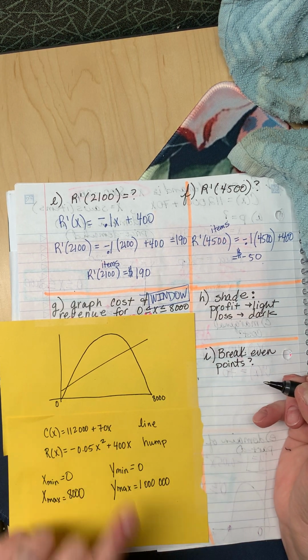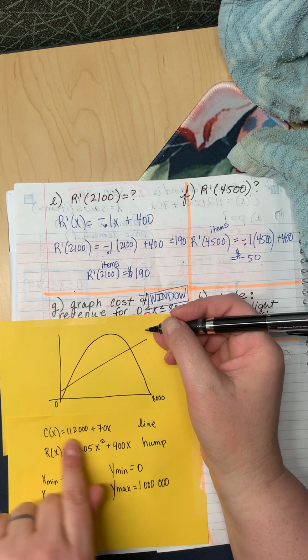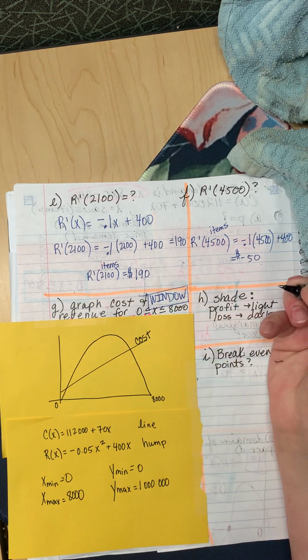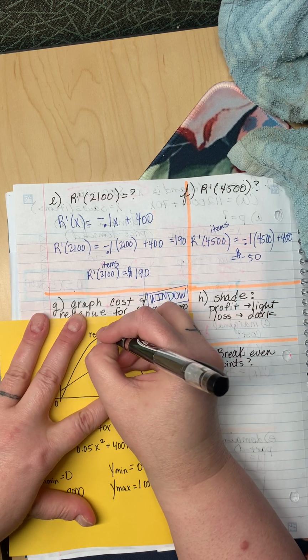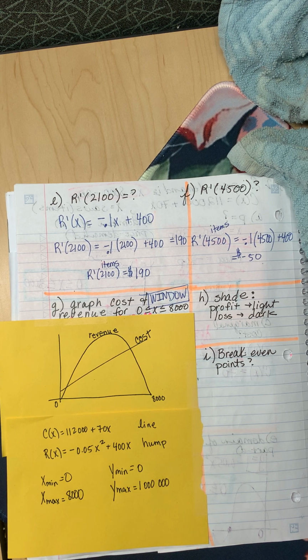Okay, so we were supposed to graph. Let me just label these suckers. This C of X line is the cost. This hump is the revenue. Okay, so we pretty much graphed it. Awesome. Now we have to just shade profit light and the loss is dark.